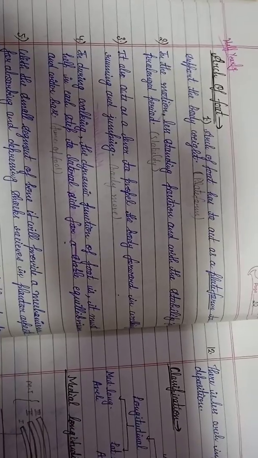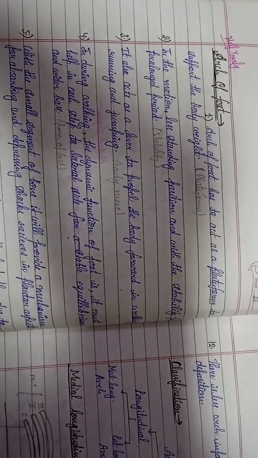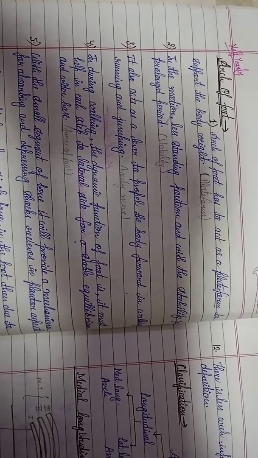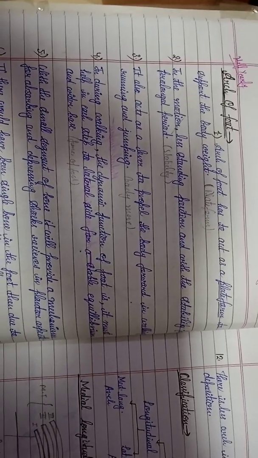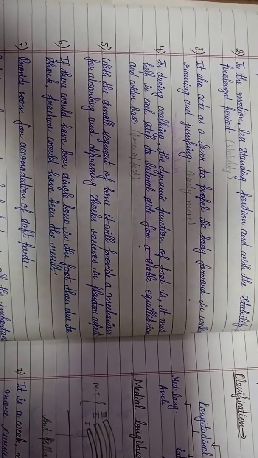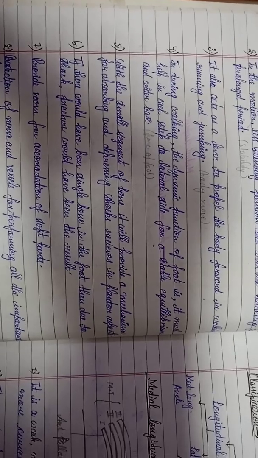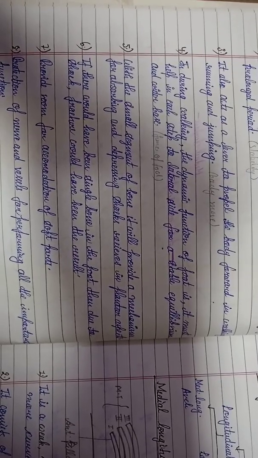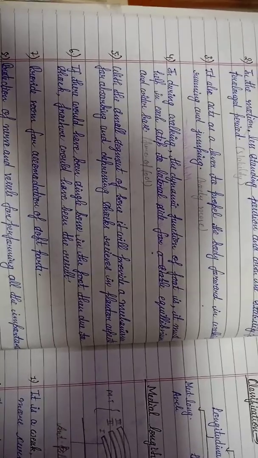Let's start. The arch of the foot has to act as a platform to support the body weight in the motionless standing position with stability for a prolonged period. It also acts as a lever to propel the body forward in walking, running and jumping. During walking, the dynamic function of the foot is that it must help in each step to the lateral side for a stable equilibrium and a wide base.